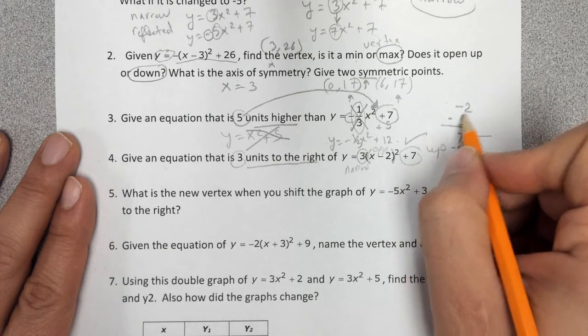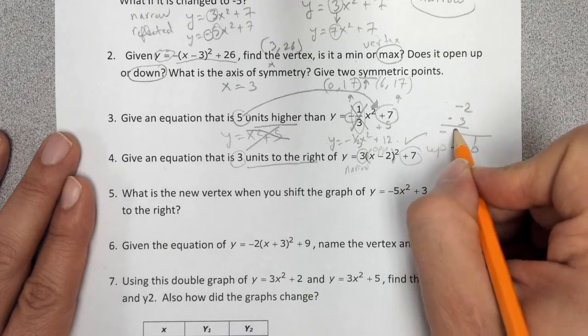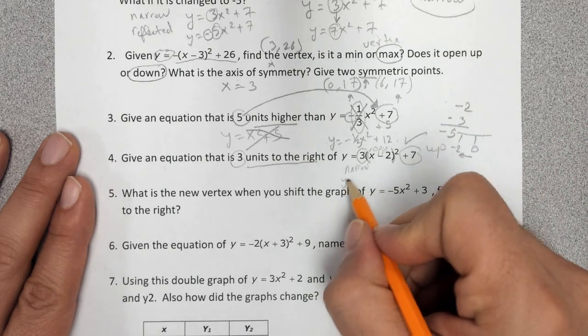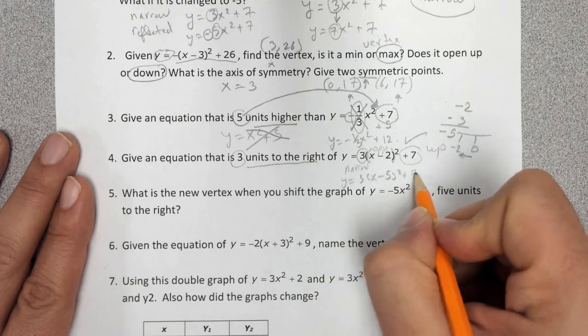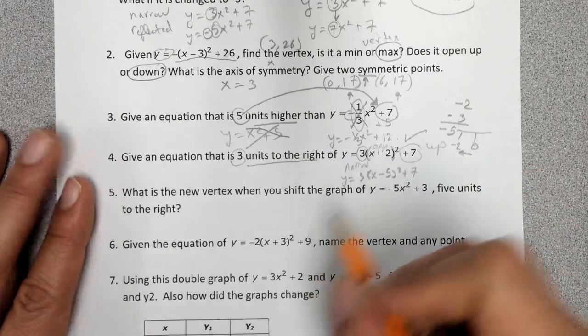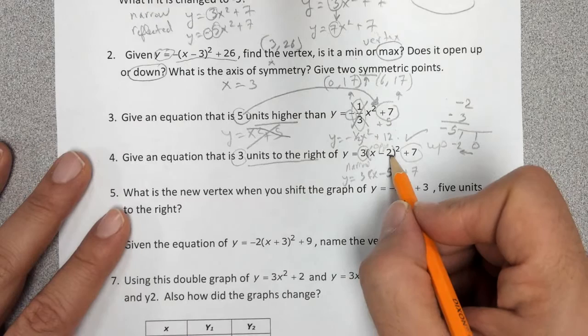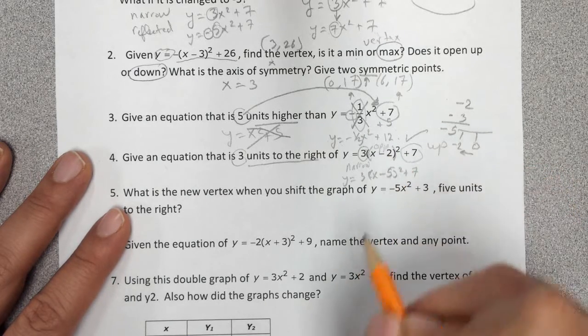Subtract 3, because remember it's opposite. When you add the subtraction, it becomes negative 5. So this becomes y equals 3x minus 5 squared plus 7. Okay? It's kind of weird, but 3 to the right, just take that 2, add a 3 to it, that becomes 5. Okay?